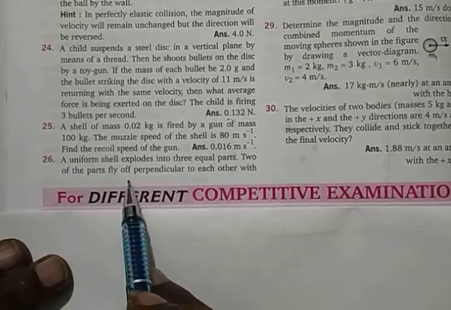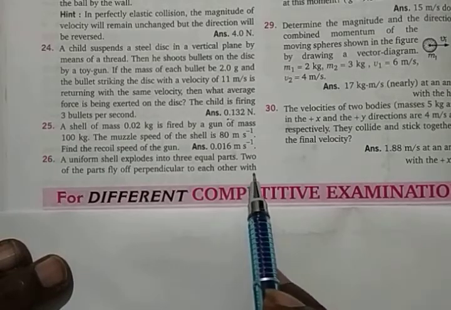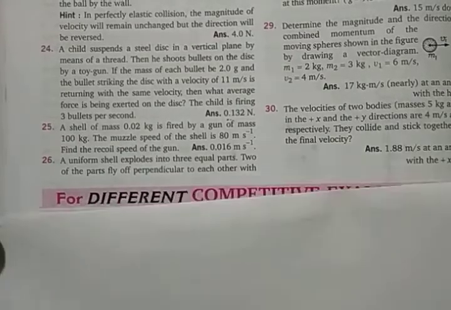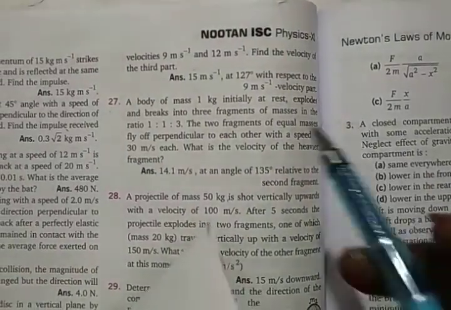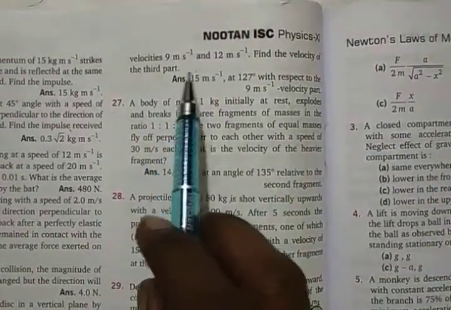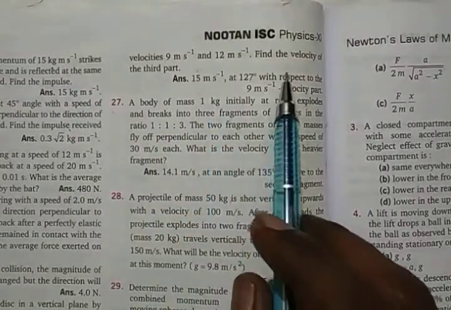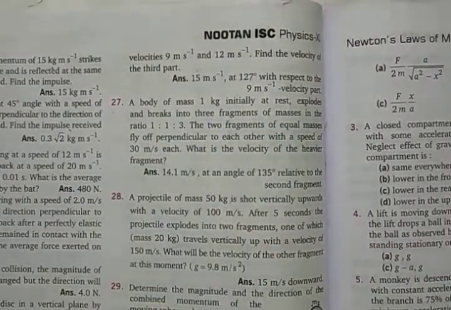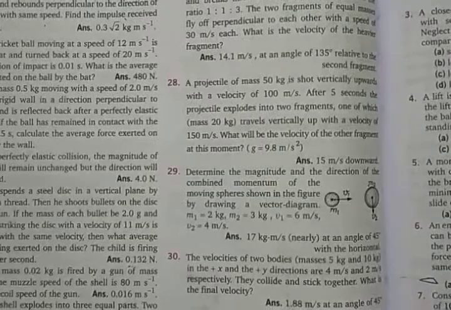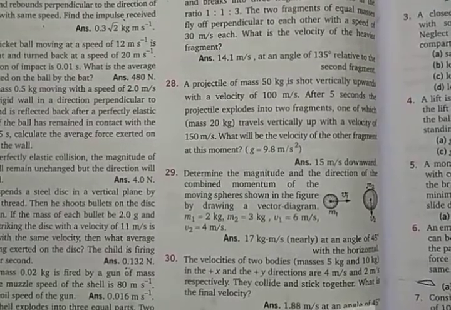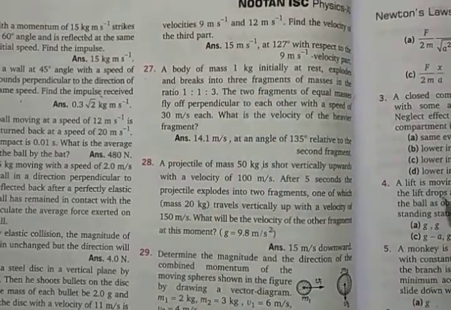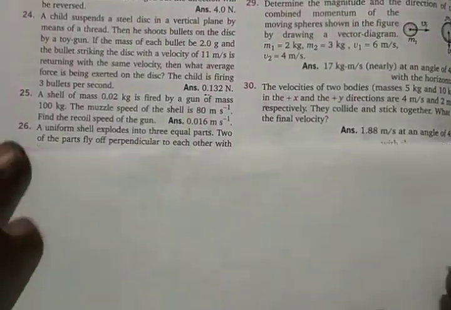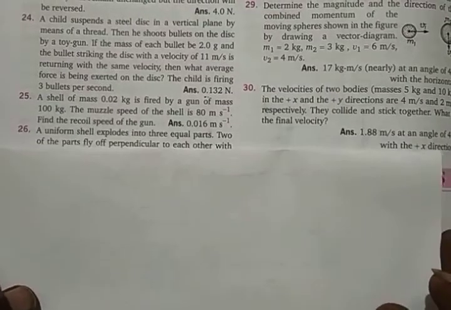2 of the parts fly off perpendicular to each other, so at right angles to each other, with velocities of 9 meter per second and 12 meter per second. Find the velocity of the third part. So you have 3 equal things exploding. One velocity is given, another velocity is given, and the third velocity is asked. And what happened to the masses? All the masses are equal.